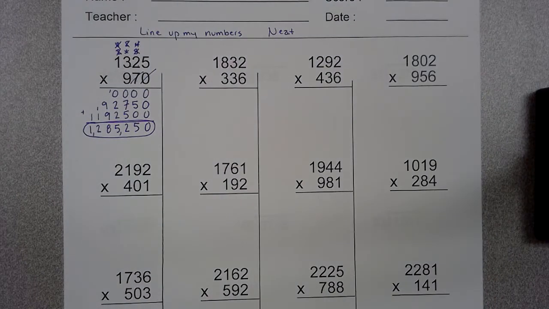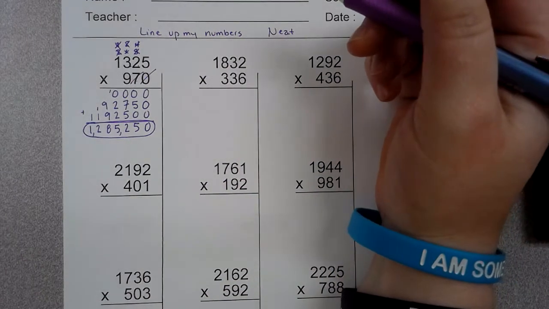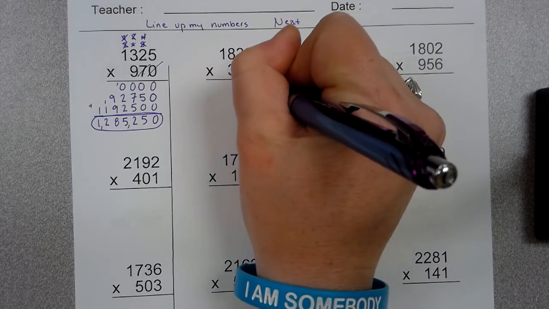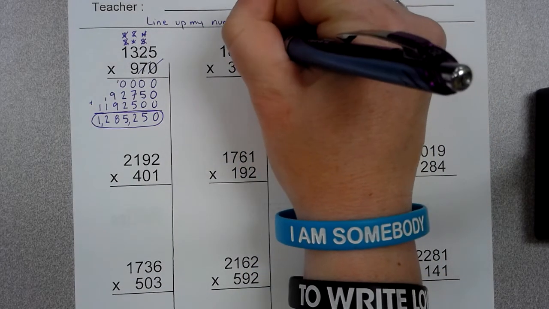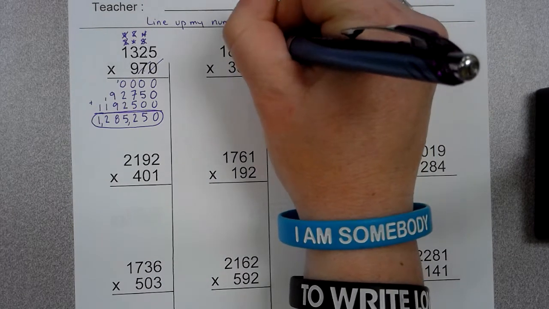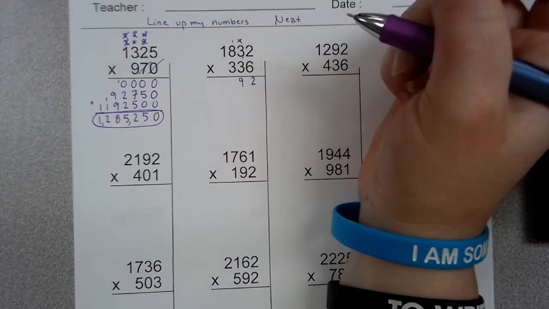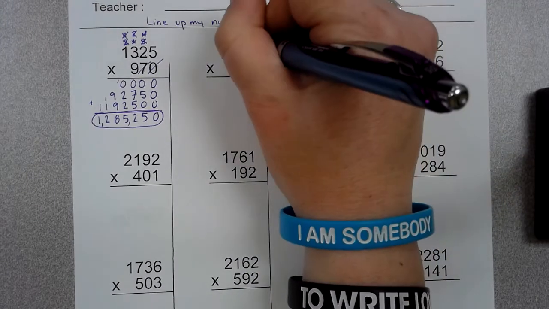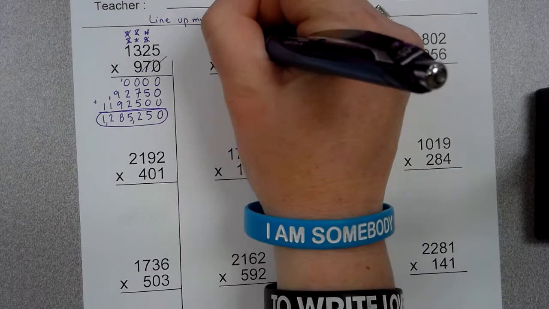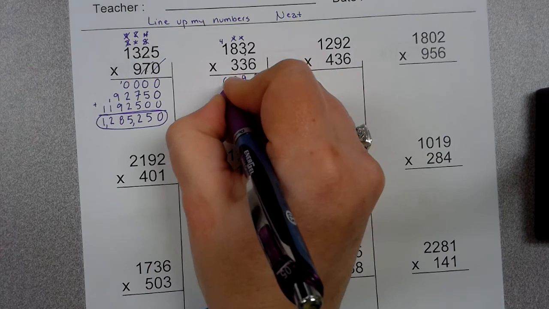Okay. So let's go over to 1,832 times 336. So once again, I'm going to start in my ones place. 6 times 2 is 12. So I put my 2 here, kick up the 1. 6 times 3 is 18, plus 1 is 19. 6 times 8 is 48, plus 1 is 49. And then 1 times 6 is 6, plus 4 is 10.